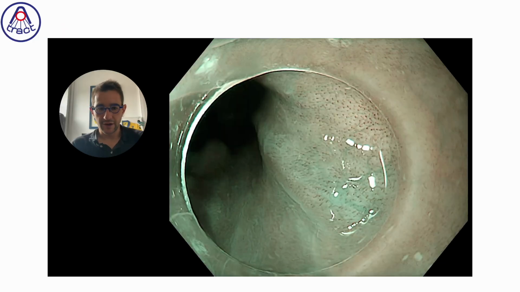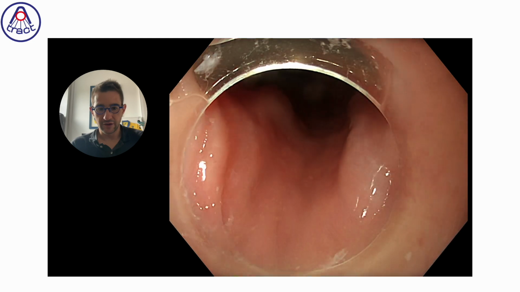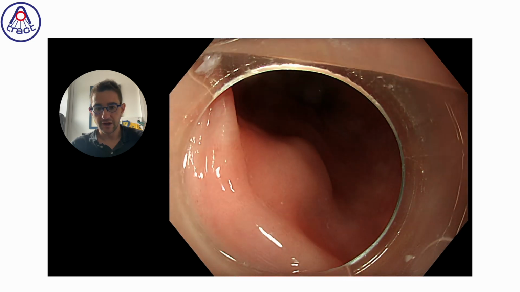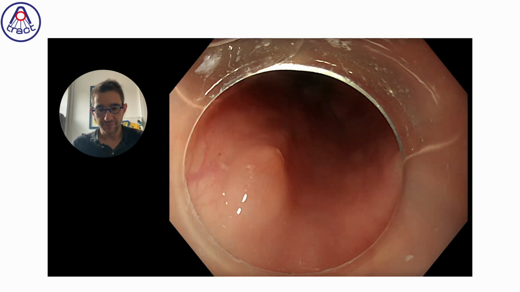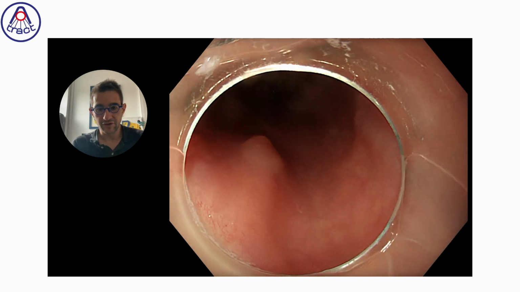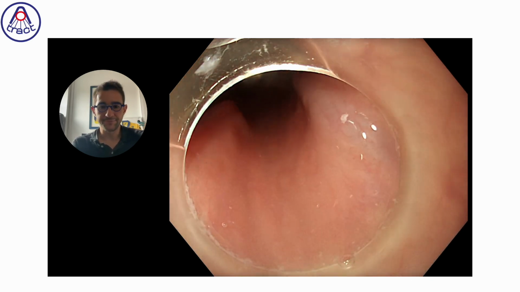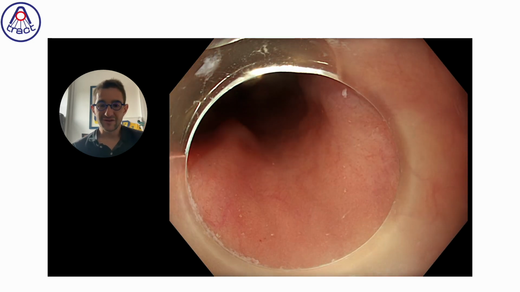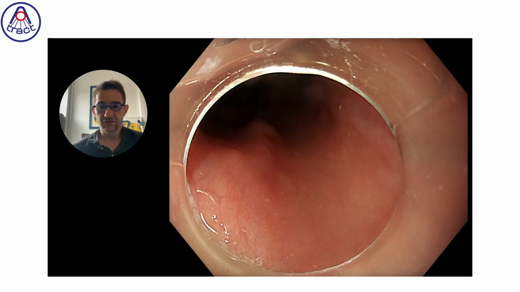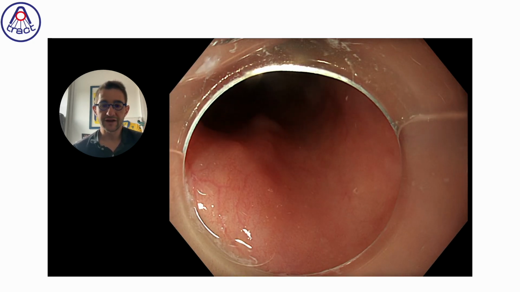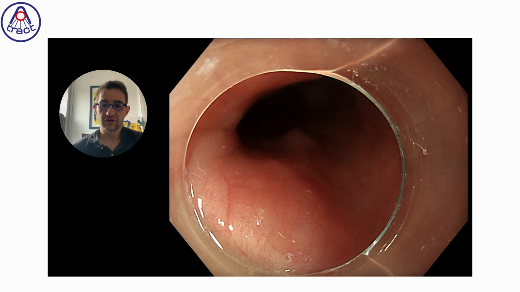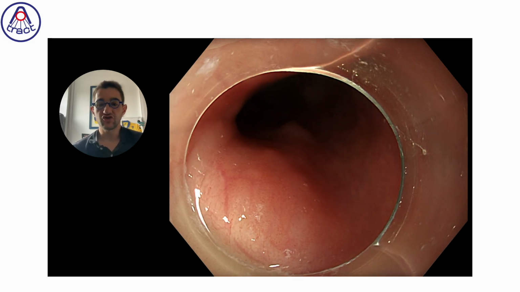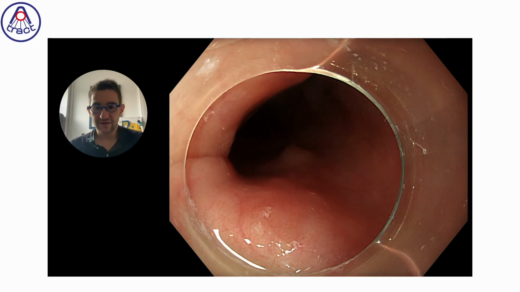So here we are in front of the lesion. You will see it soon. It is a very small lesion, a tiny submucosal tumor of 3 or 4 millimeters. But the ultrasound was not perfectly clear to be sure if it was possible to dissect between the lesion and the muscle, or if it is touching or tracting the muscle.